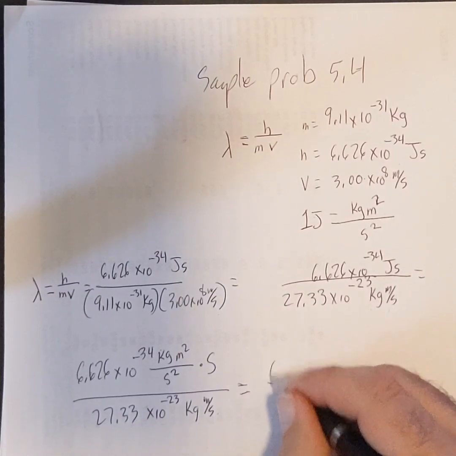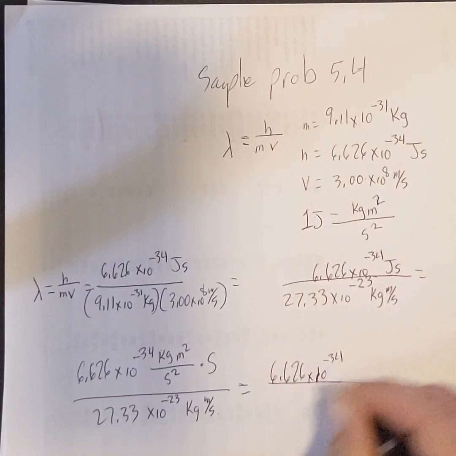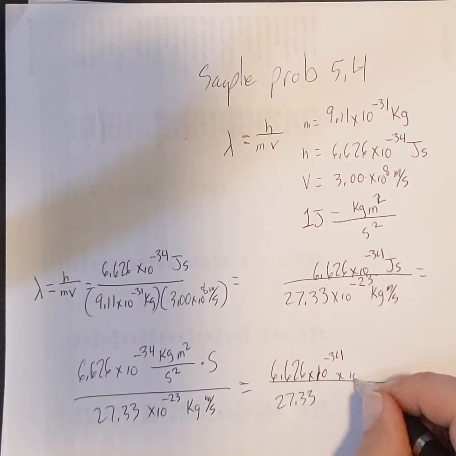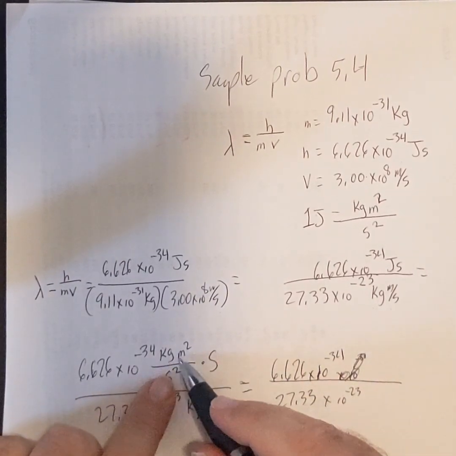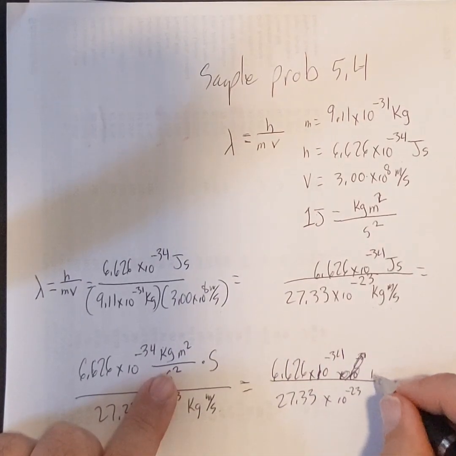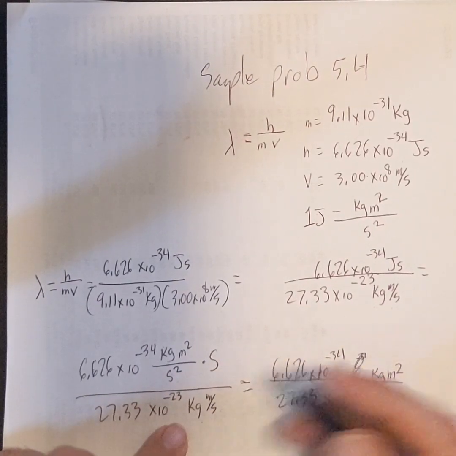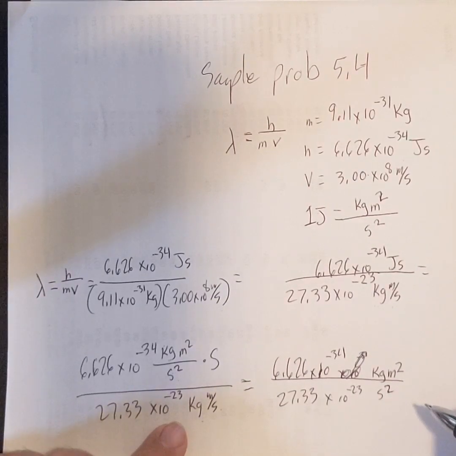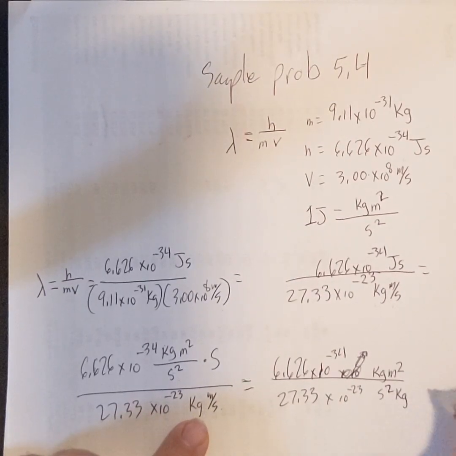We're going to have our 6.626 times 10 to the negative 34 and then our 27.33 times 10 to the negative 23. We're going to keep our kilogram meter squared up here. The seconds, that's the denominator, so it goes down here. And we also have the kilograms down here.